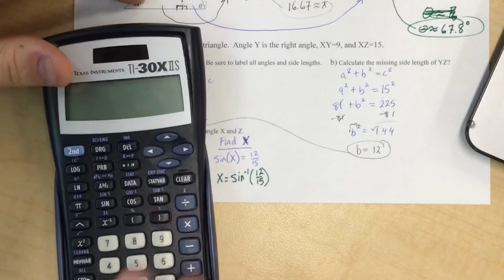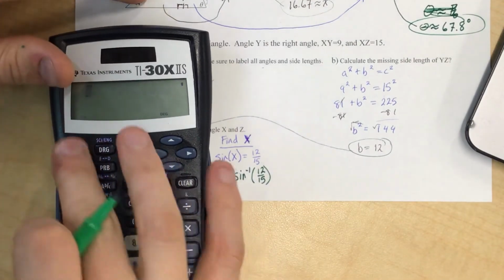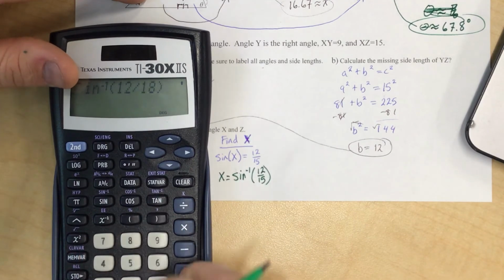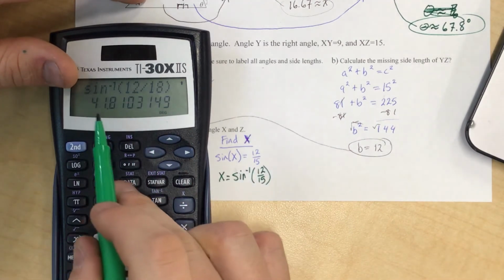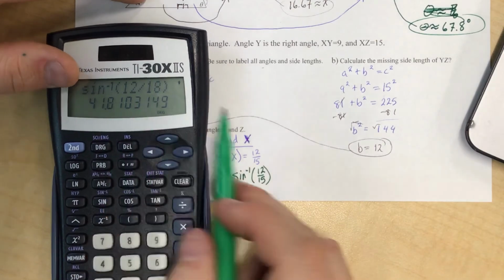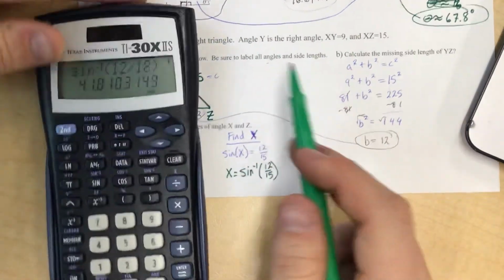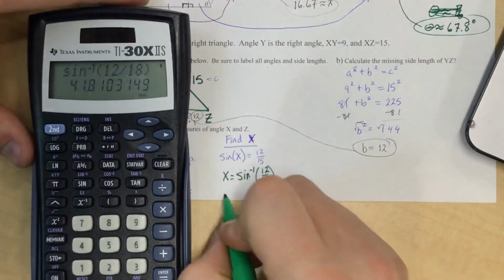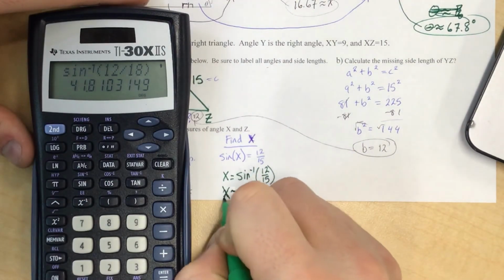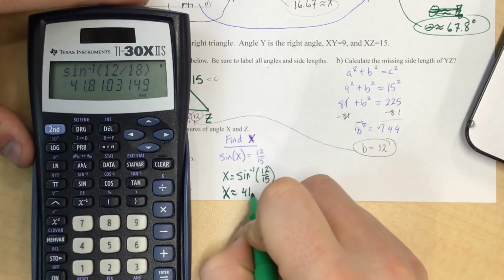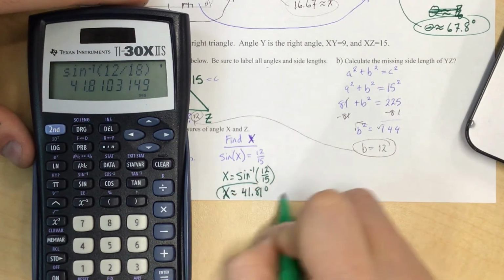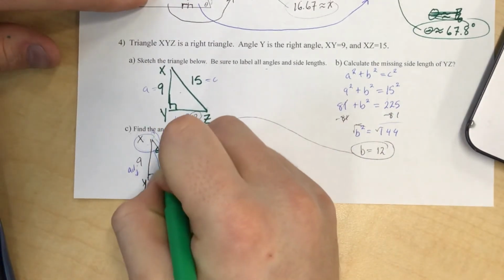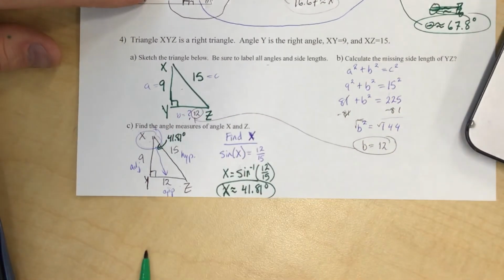Jumping back to my calculator, the inverse sine of 12 over 15 is equal to 41.81 degrees. Now this doesn't ask us to round to a certain point, so let's just round it to 81. Okay. So X is an angle approximately equal to 41.81 degrees. So this angle up here is 41.81 degrees.